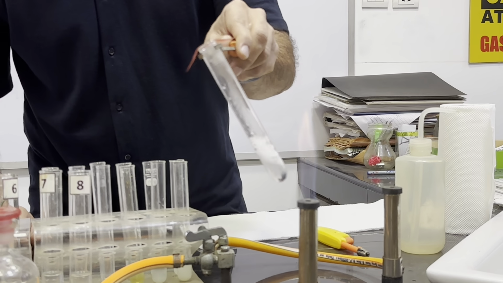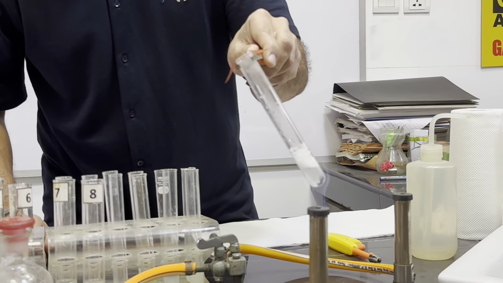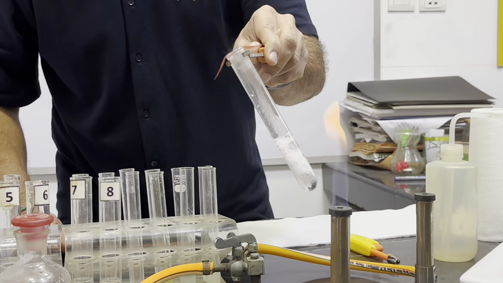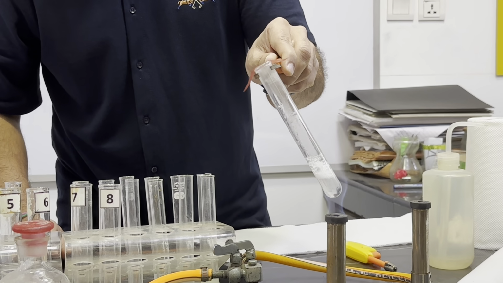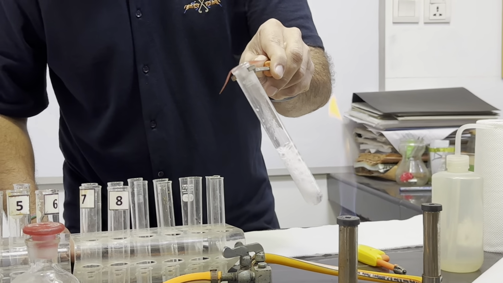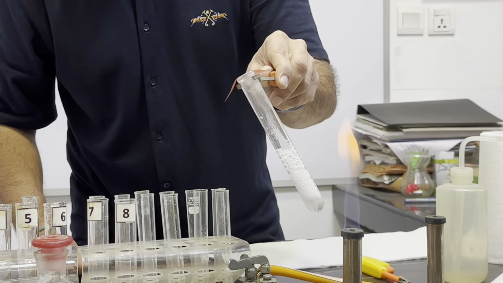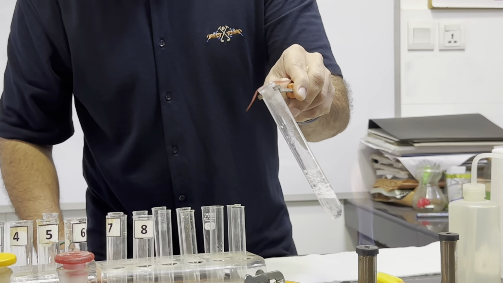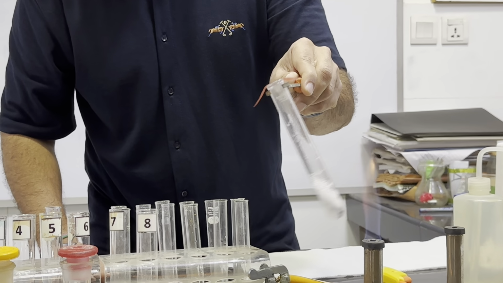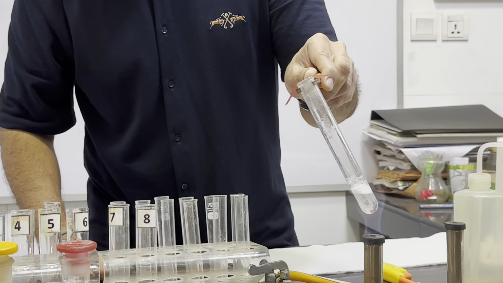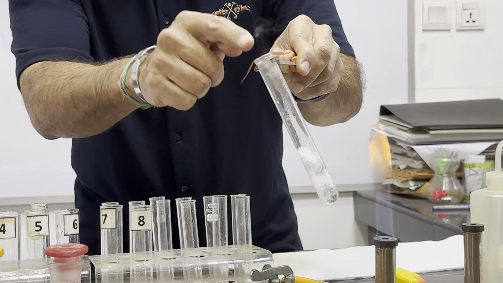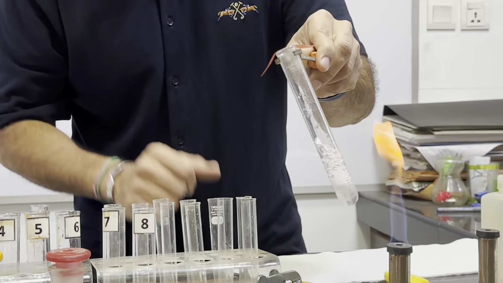Make sure that the bubbles will not touch the paper, because as we have this sodium hydroxide solution which is already alkaline, it will turn the red litmus paper blue by sodium hydroxide, because the sodium hydroxide is also alkaline. Make sure this solution will not touch this litmus paper.